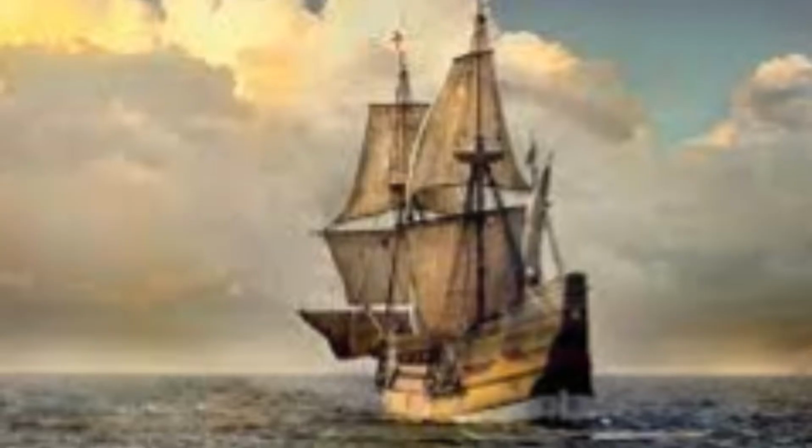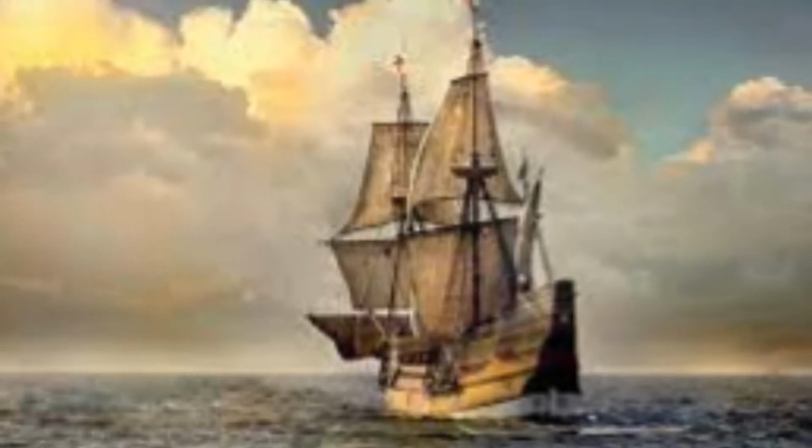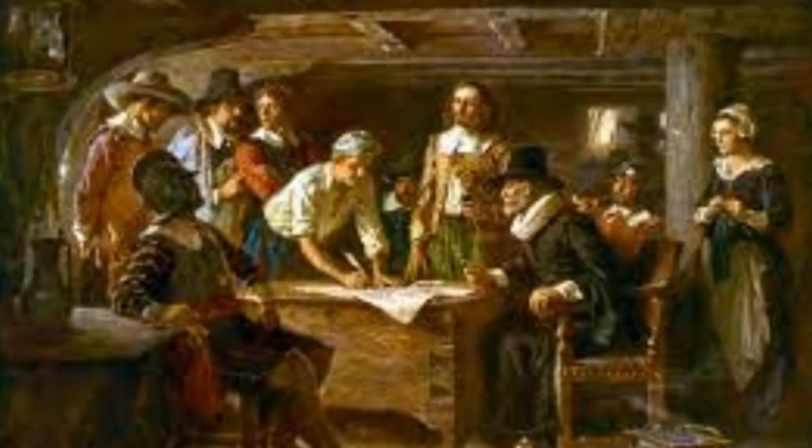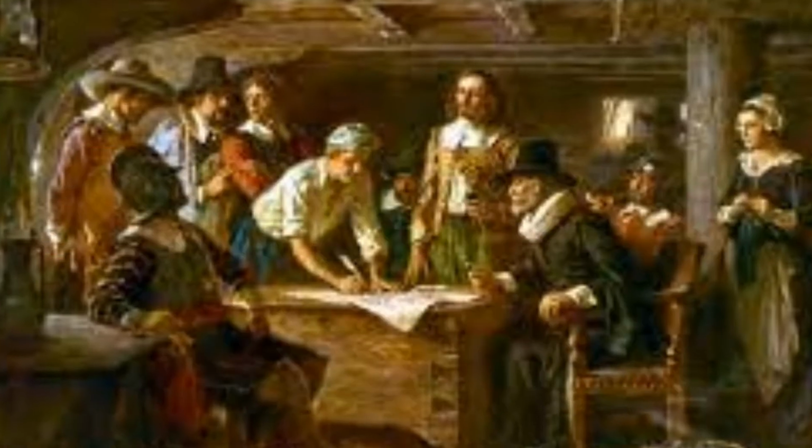Now we can fast forward to the year 1620 aboard the Mayflower. These pilgrims and outsiders thought that they were so far off course that they were outside the control of England. They were wrong, but the point is they were willing to govern themselves. So before they left the boat, they signed the Mayflower Compact, agreeing to a set of rules that everyone would follow. This planted the seed of self-government in the American colonies.